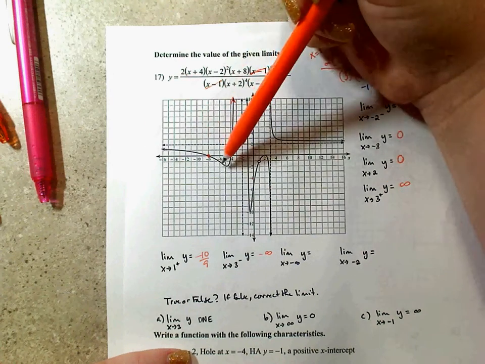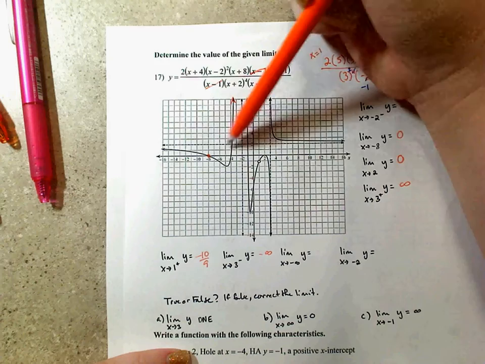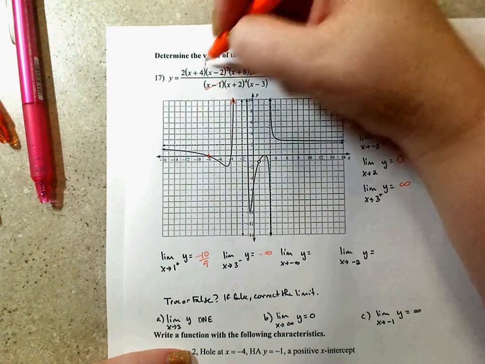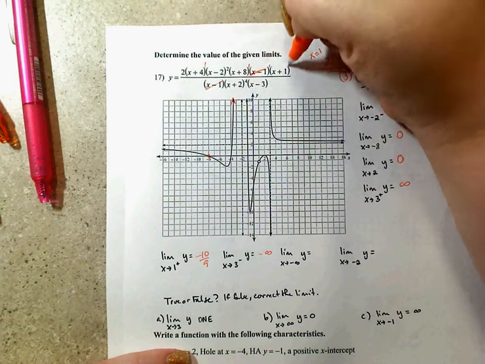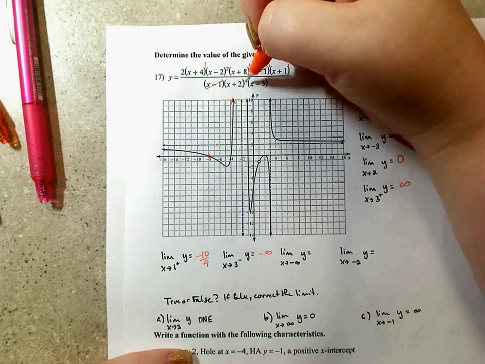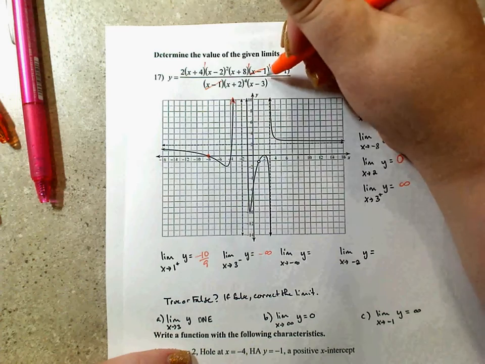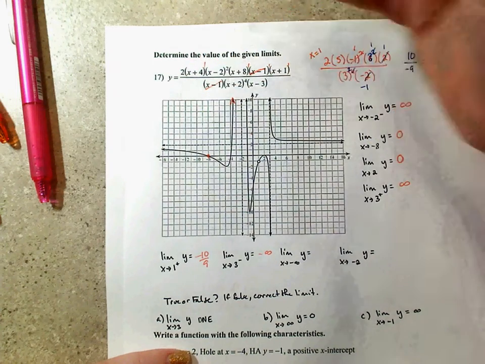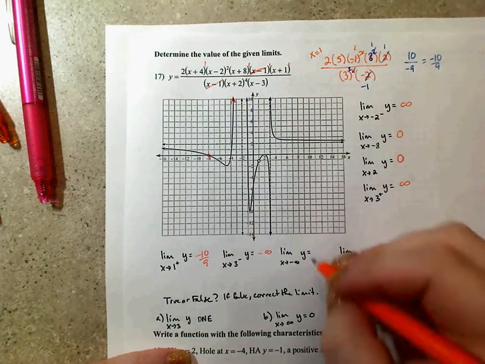horizontal asymptote 2. And if I look at the powers, I've got 1, 2, 3, 4, 5, 6 on top. 1 plus 4 is 5, plus 1 is 6. So they have the same degree on top and bottom, which means it's 2 over 1. So that would be horizontal asymptote 2, which you don't have to go through because you can just see it right there on the graph, okay?